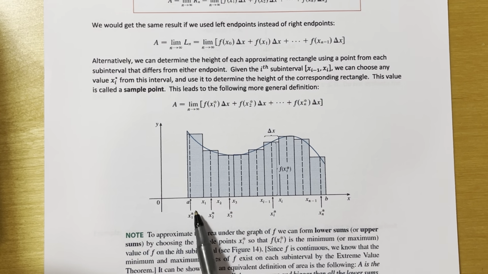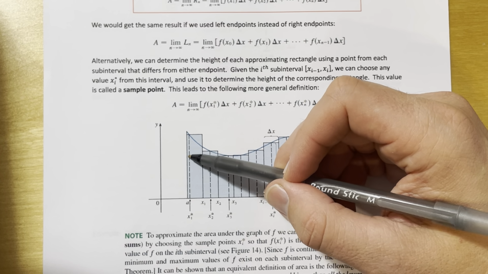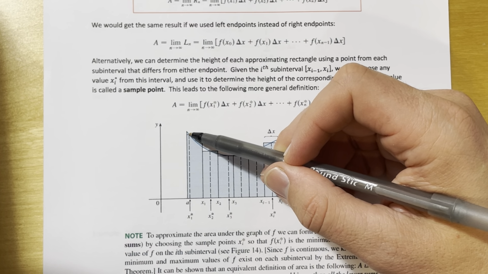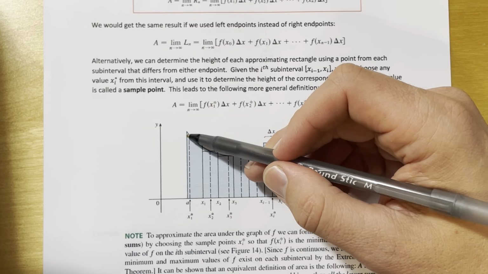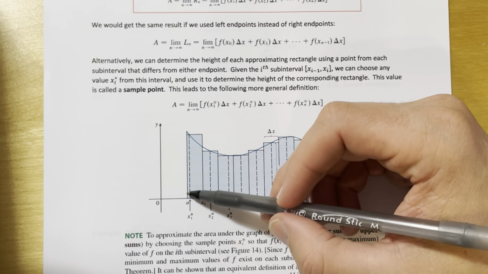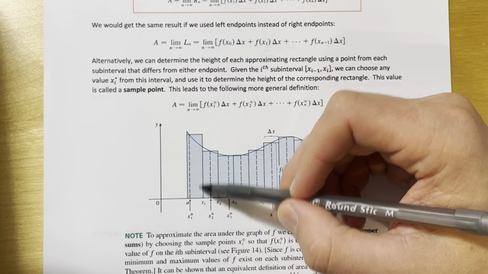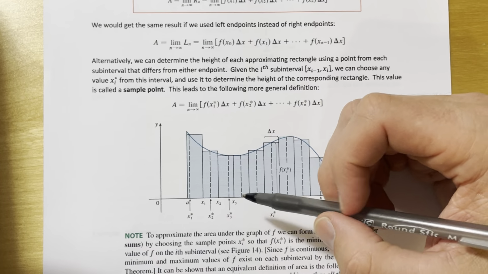So for example, the first subinterval is x naught to x1, or a to x1, same thing. x1 star might be chosen here, for example. Notice it's not equal to either endpoint. It's pretty close to the left endpoint. But if we plug that into our function, follow this dashed line up, it's going to give me a rectangle that starts at this point. I'm going to put a horizontal line through that point that spans the length of this subinterval, so it's just like a parallel line to here, and then use that to create a rectangle.